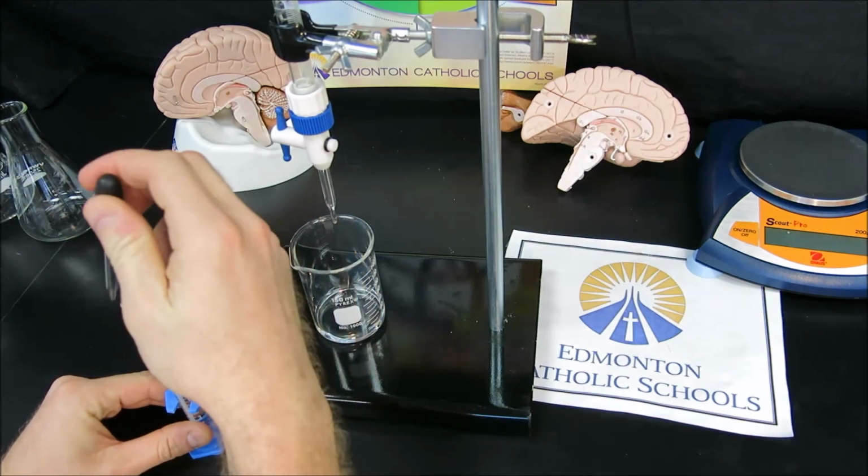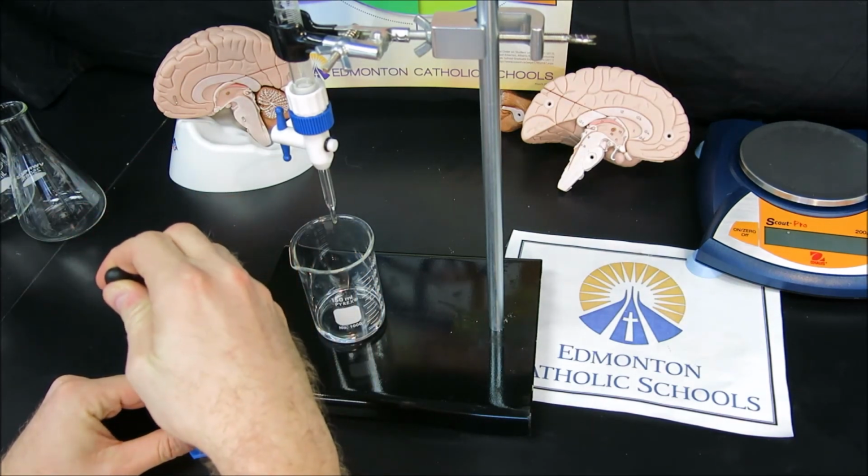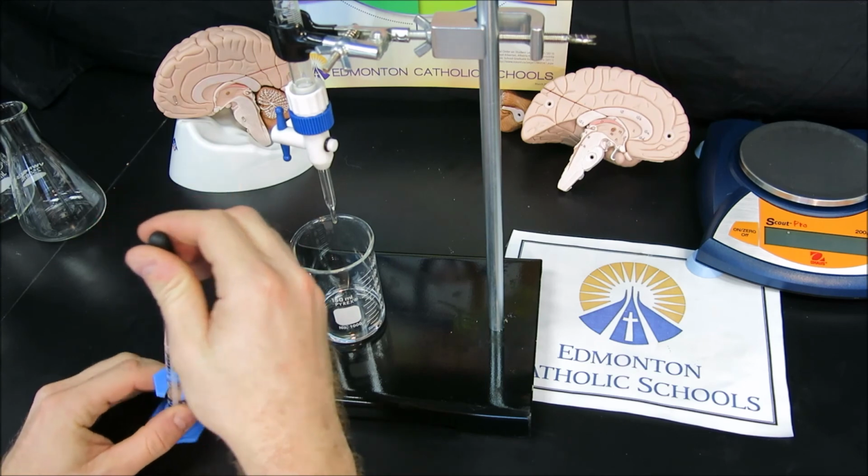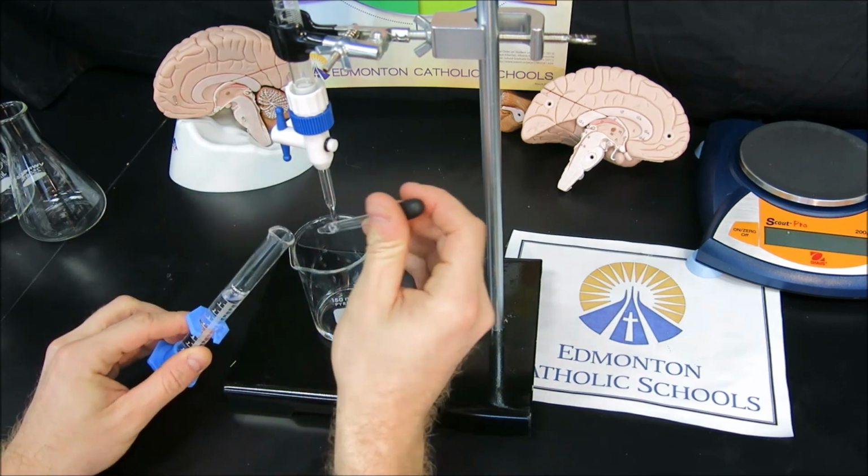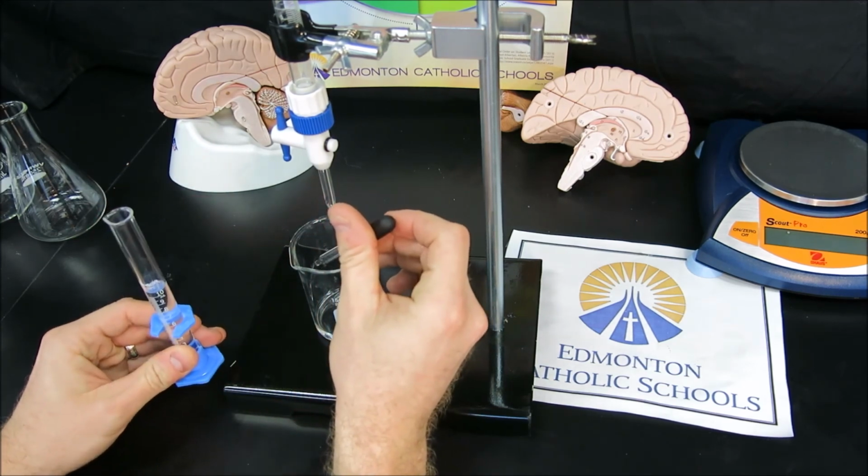So I'll use an eyedropper to remove any of the excess and bring my meniscus line down to the 10 milliliter mark. And I'll put the excess base into my waste beaker.